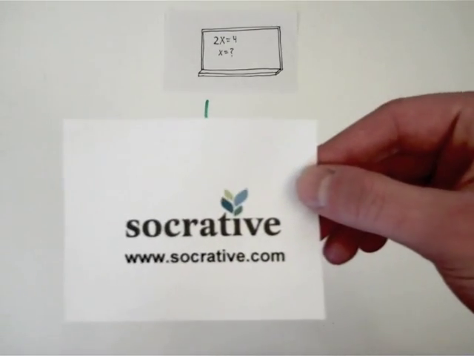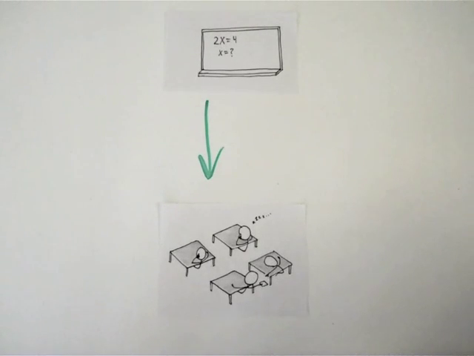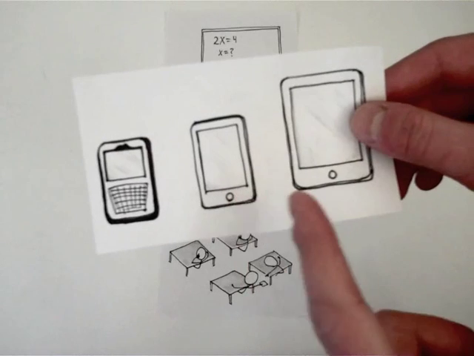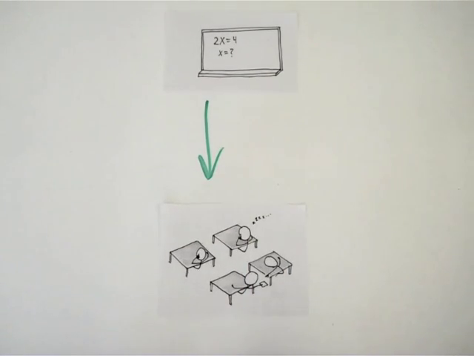That's where Socrative comes in. We help teachers make their classroom more fun and interactive on smartphones, iPods, and iPads. The results show up on the teacher's laptop or smartphone.